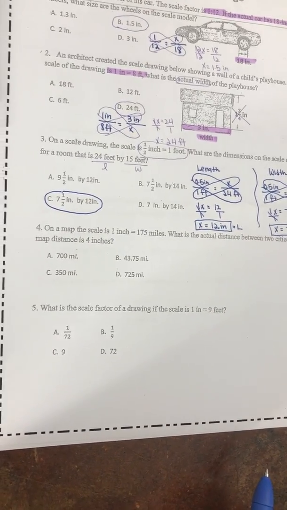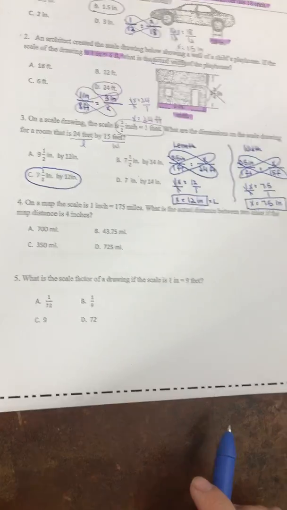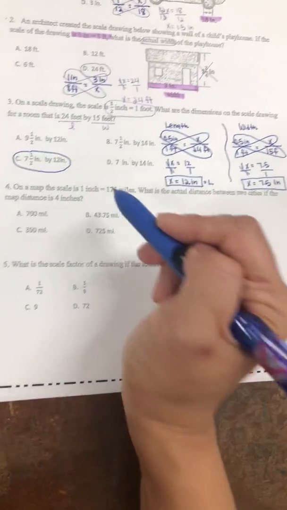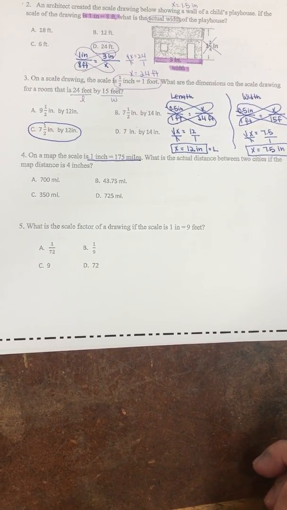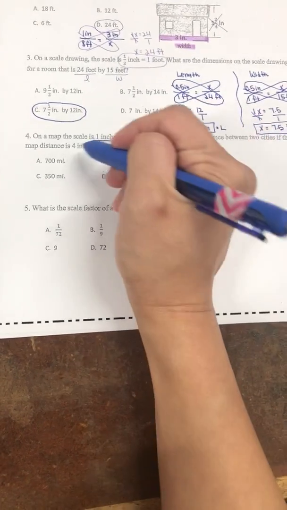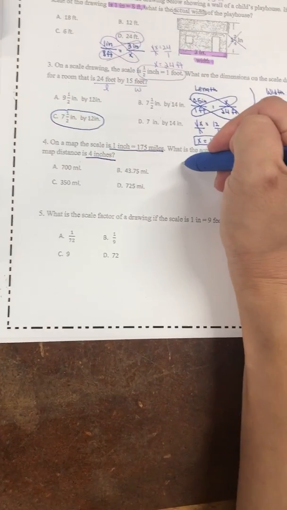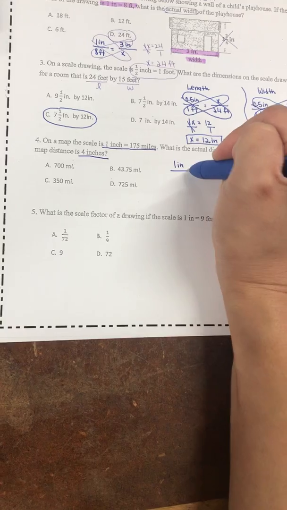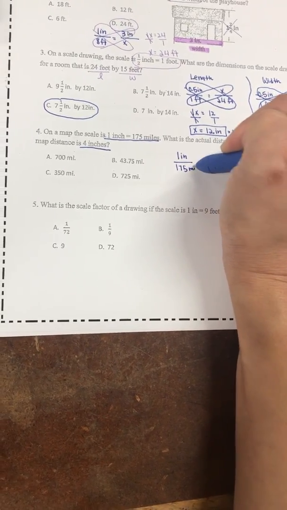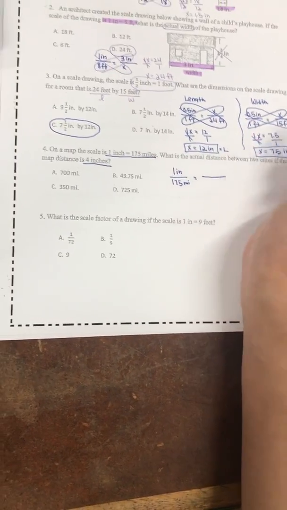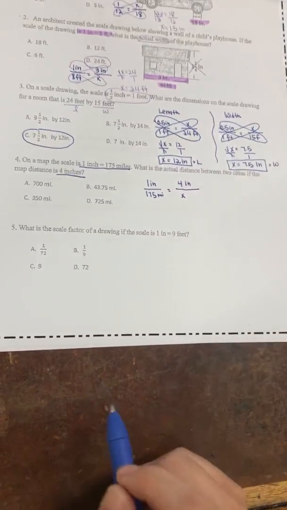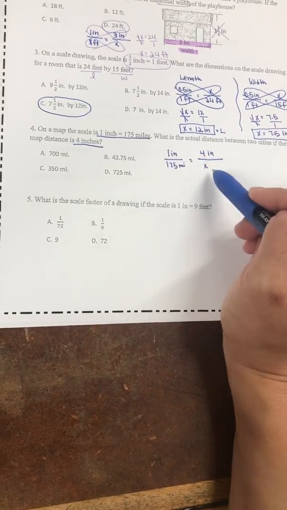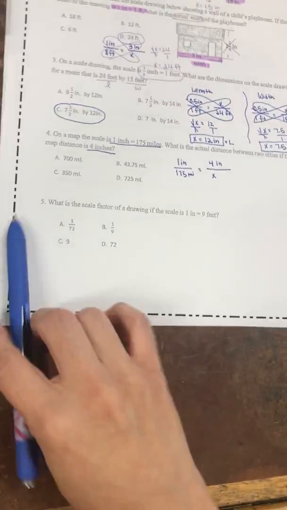All right, number 4. On a map, the scale is 1 inch is 175 miles. What is the actual distance between two cities if the map distance is 4 inches? This is an easy proportion. 1 inch over 175 miles is equal to 4 inches on top and then x miles on the bottom. You can use cross products or you can use multiplication relationships.